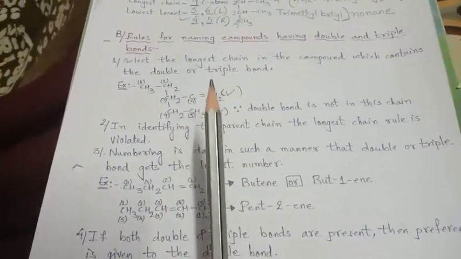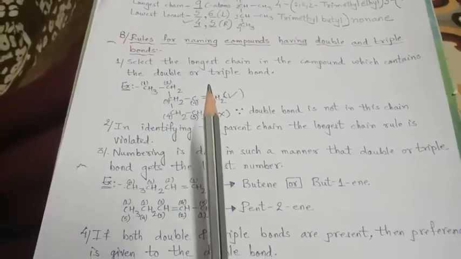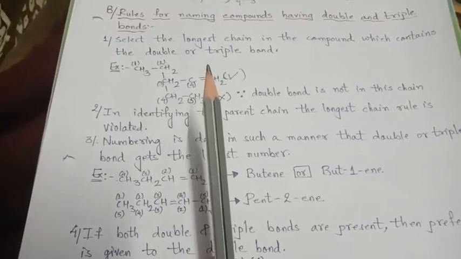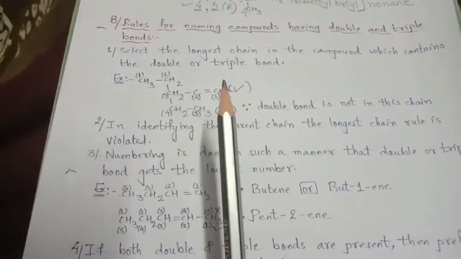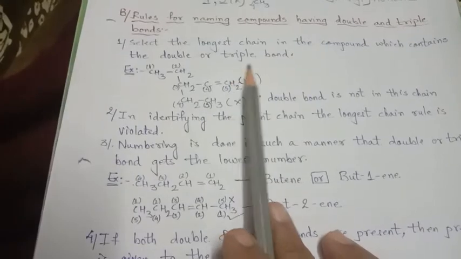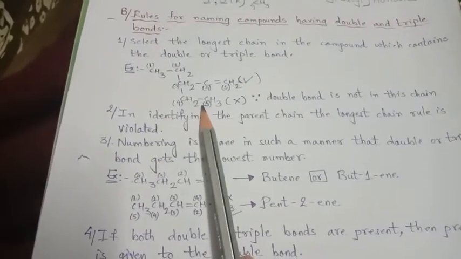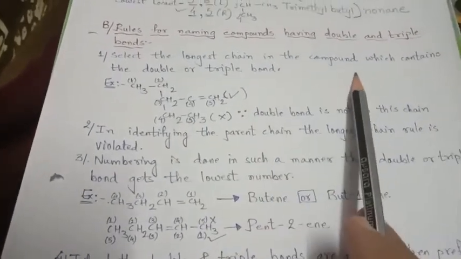Now this many rules we have seen and we have given the name. They were all having a single chain, so alkane series were there. But now it will be alkene and alkyne also, double and triple bond. So here also the first general rule is to select the longest chain. So select the longest chain in the compound which contains the double or triple bond.